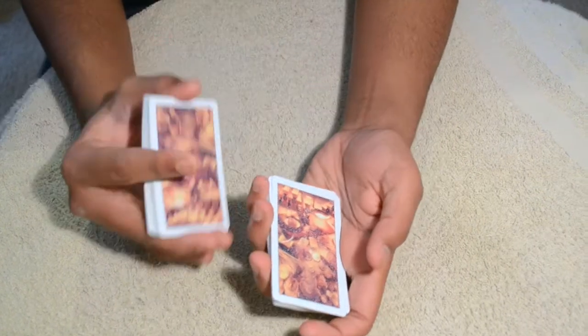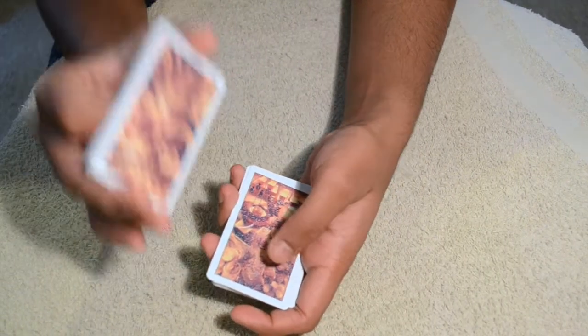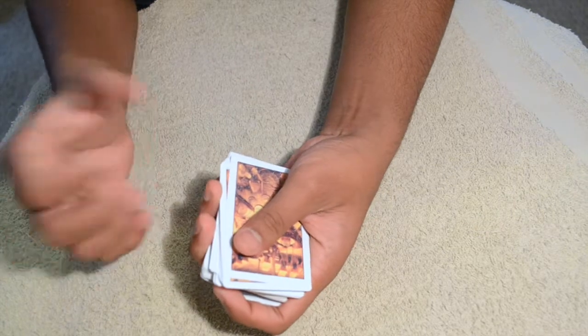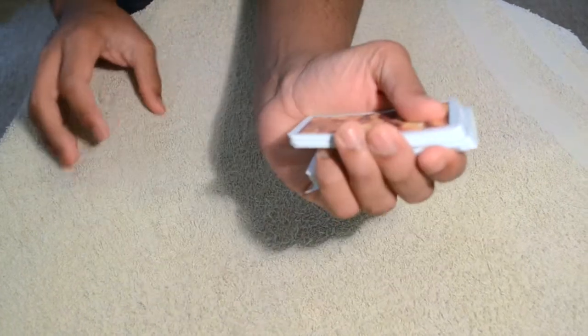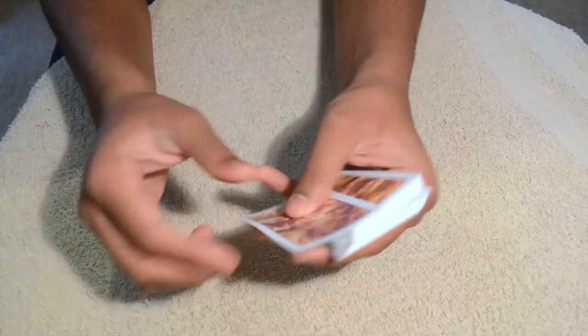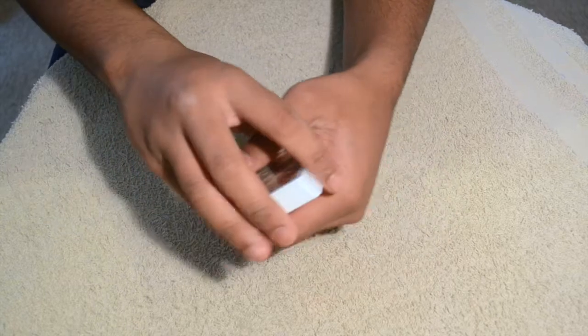Now how do you keep it on the top? While doing the Overhand Shuffle, if you've seen my other video, what you'll see me doing is shuffling the cards straight on top, just like that. That's not how you're supposed to do it. I've just kept a small break over there, so I can take the cards back. So the Ace of Spades is over here.